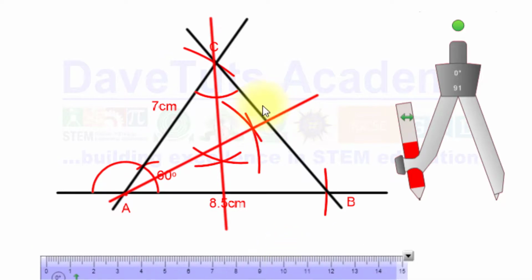So now the intersection of those two bisectors is going to give us the incenter, which is going to be the center of the circle that we're asked to inscribe in this particular triangle.